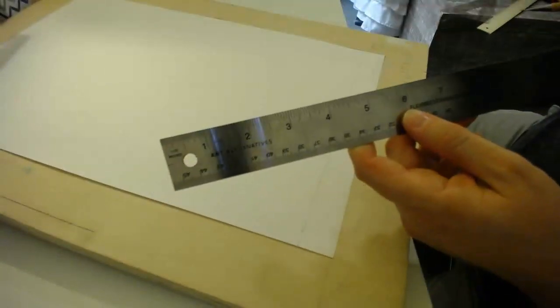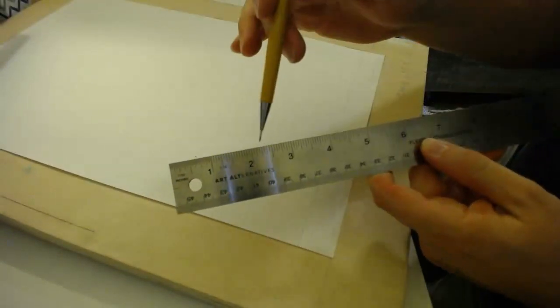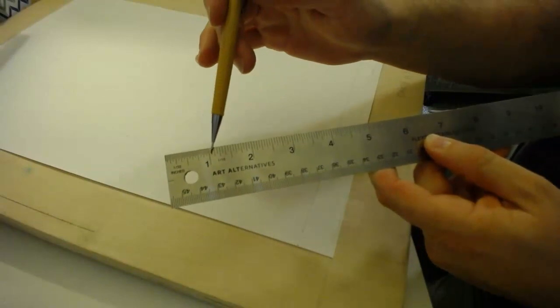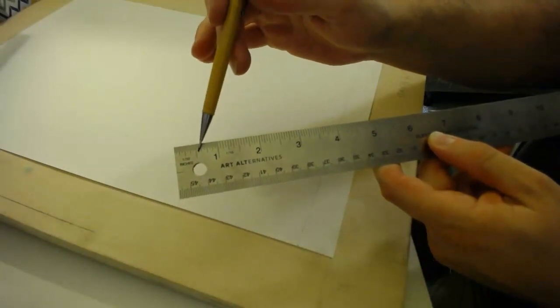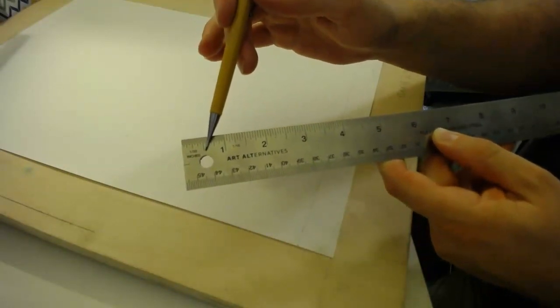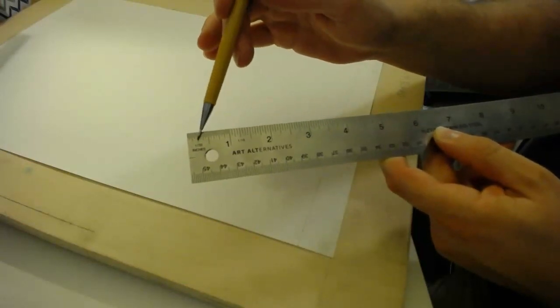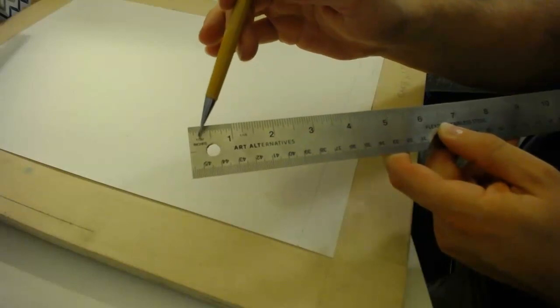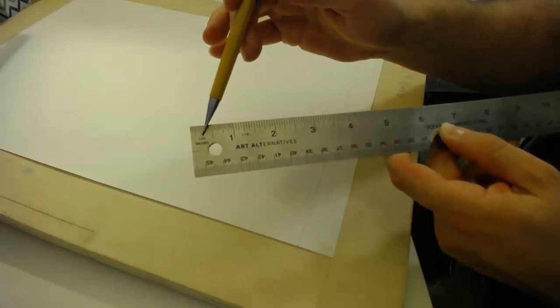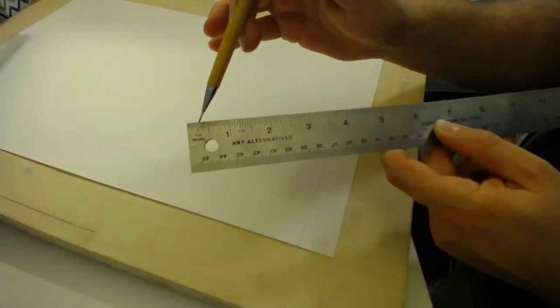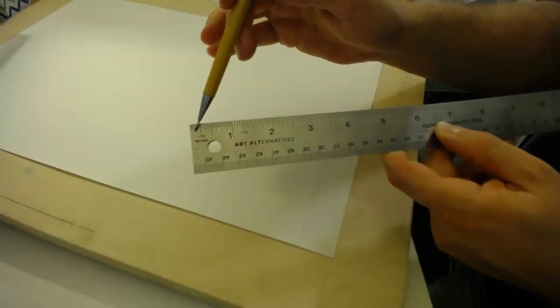Hopefully you know this. Most people do, but you never know. It's good to clarify. If you don't, it's fine. The big lines, of course, are the inch. The second biggest lines are the 1/2 inch. And the next biggest, the third biggest, a little bit bigger than the rest, that's a 1/4 inch. And then the next size down is 1/8 of an inch.